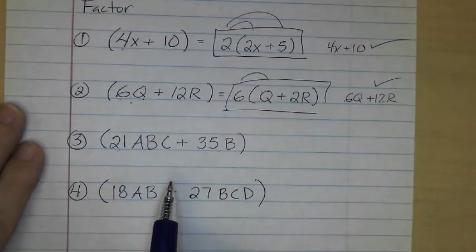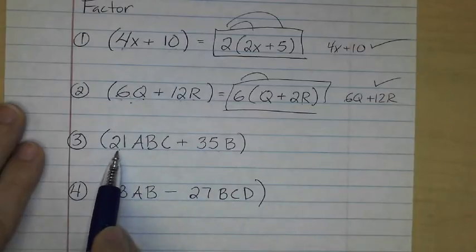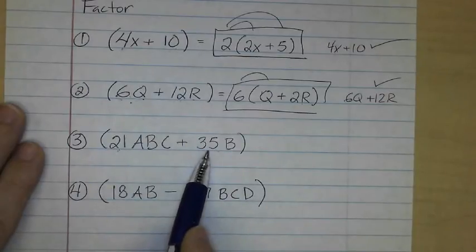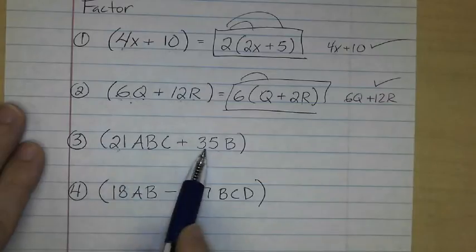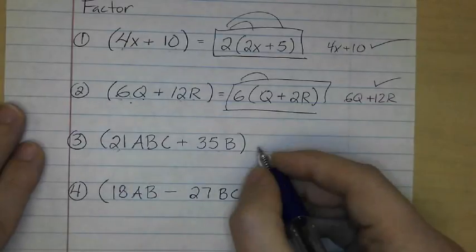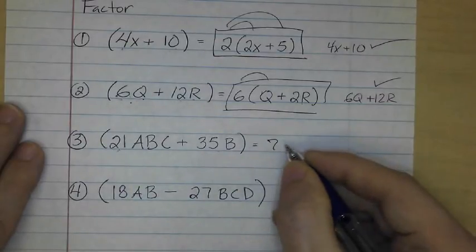6 can't go into that. 7 does go into this. 7 also goes into 35. 8, 9, 10, 11, and so forth can't go into this. So the largest number that goes into both of these is going to be 7. So I'm going to go ahead and put 7 here.